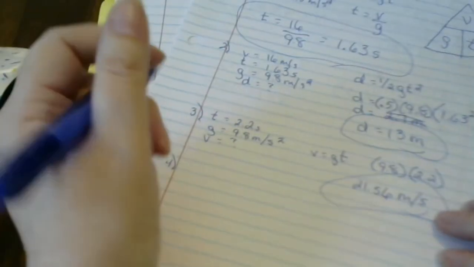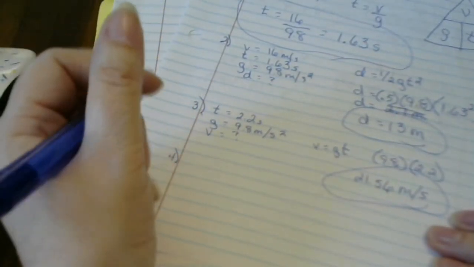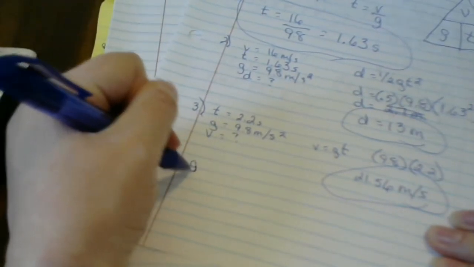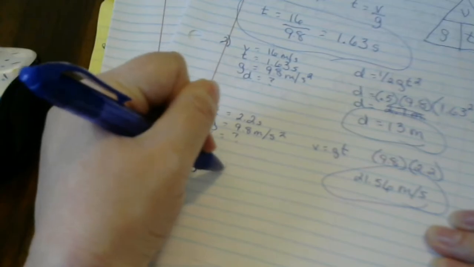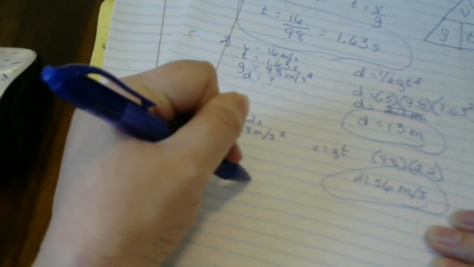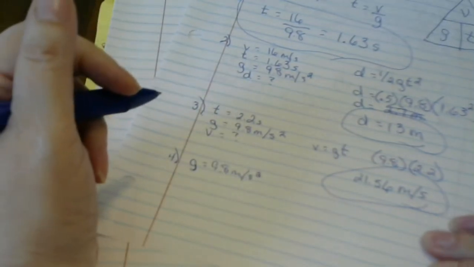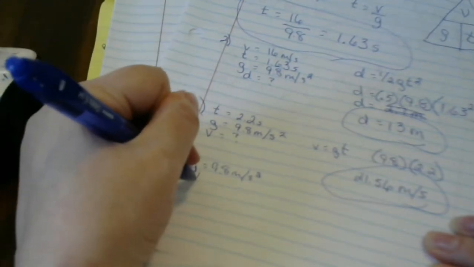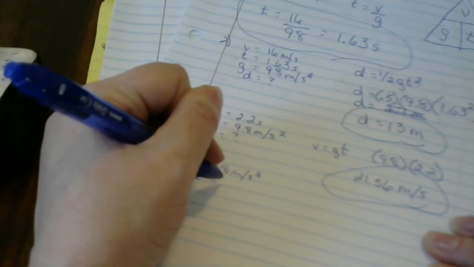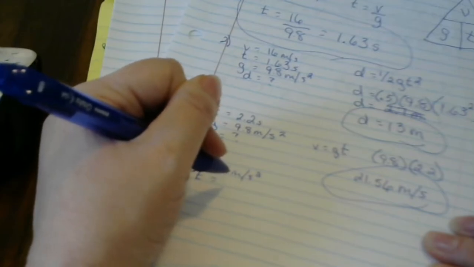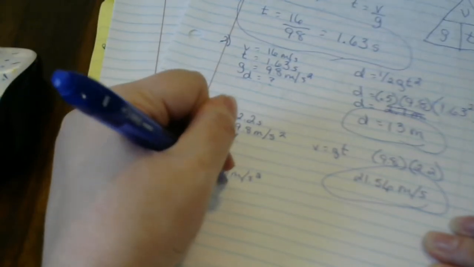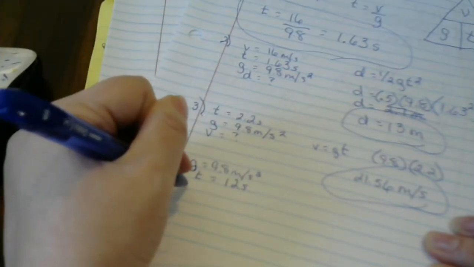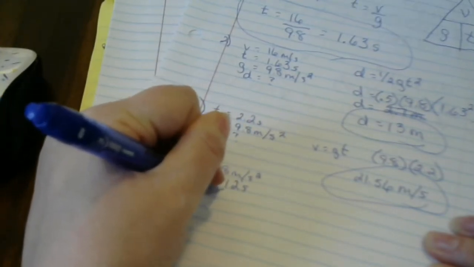Our givens are gravity, 9.8 meters per second squared, and then it gives you the time, 12 seconds.